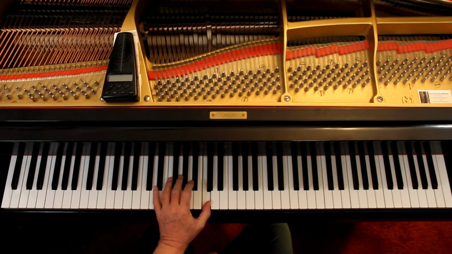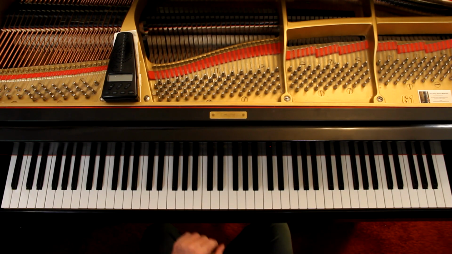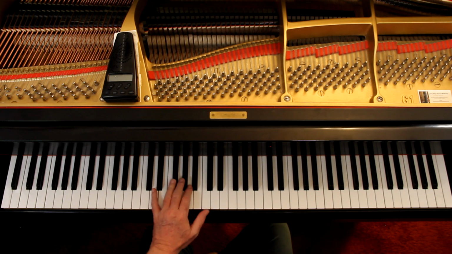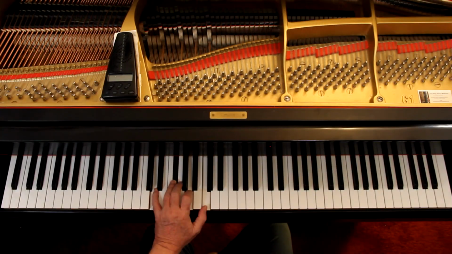Triplets, 4 and a 1. 4 and a 1. I use fourth finger on the F sharp because the chord is that, and that's the fingering that I use and teach. That's what I was taught, so that's what I do. A lot of people do use 3 and 1. But I prefer 4 and 1, so that's what I do.